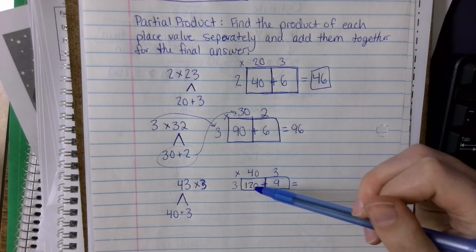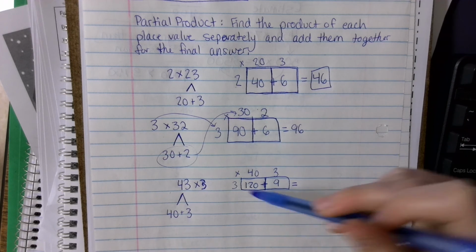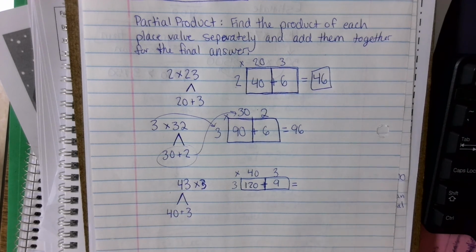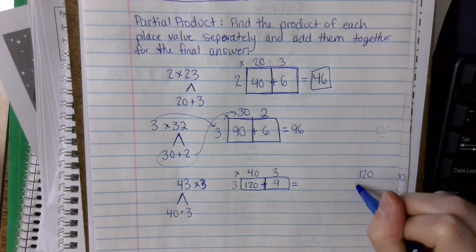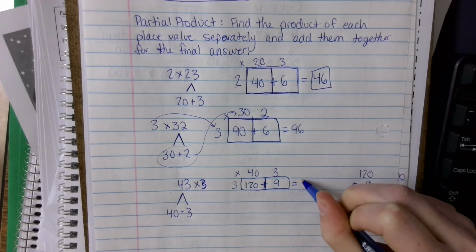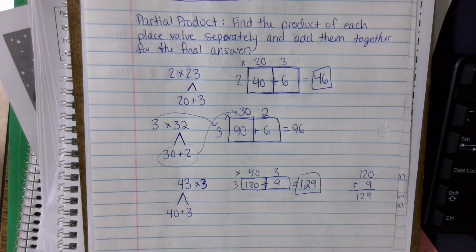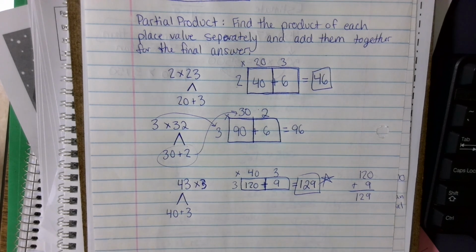So even though this is a 3-digit number, it's the same basic thing. Don't freak out if it's a 3-digit number. You're just going to add these up, and if you have to stack them off to the side, so be it. You can write 120 plus 9, and you get 129. So our answer over here is 129. Woohoo! We did it! Yes! Okay, so partial products. When we find the product of each place value, add them up, and get our final answer.